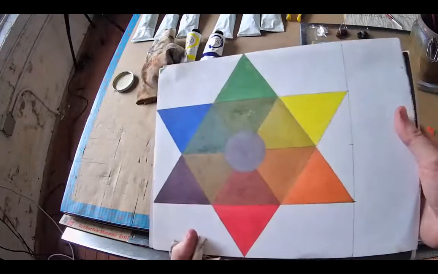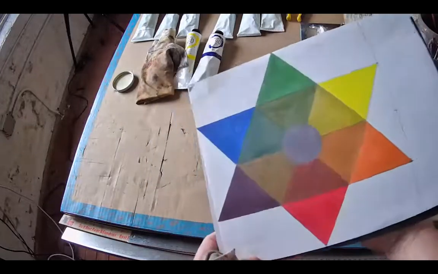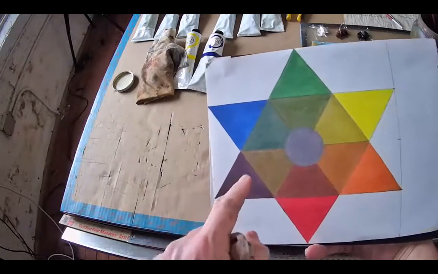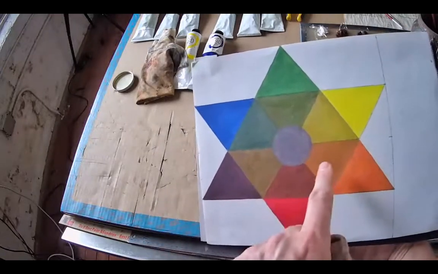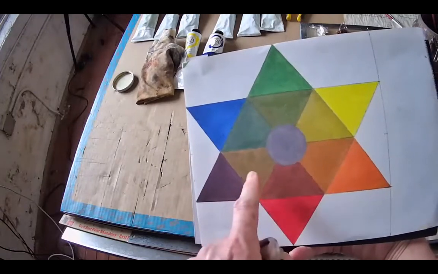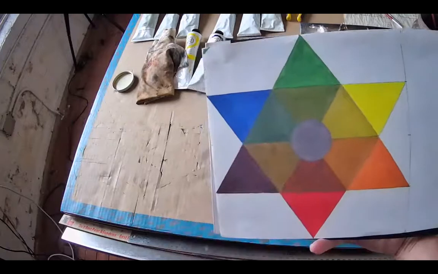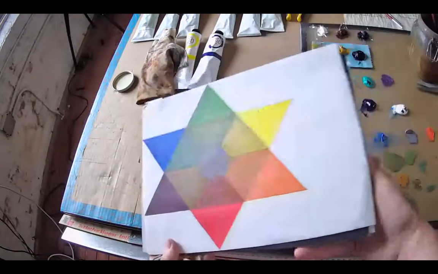But one thing I do want people to make sure to do is make sure that your grays are all different from one another, right? The gray yellow is different from the gray orange, different from the gray red, from the gray violet, from the gray blue, and the gray green. Does that make sense to everybody?